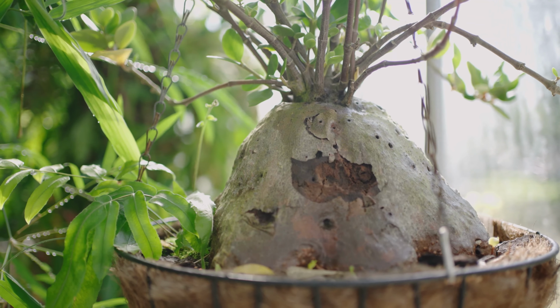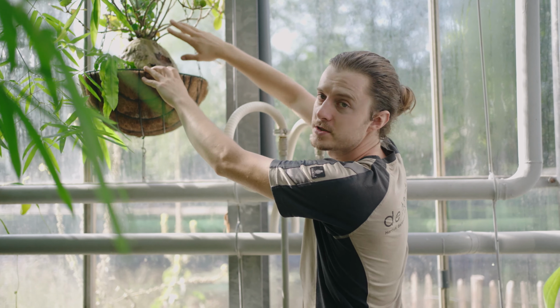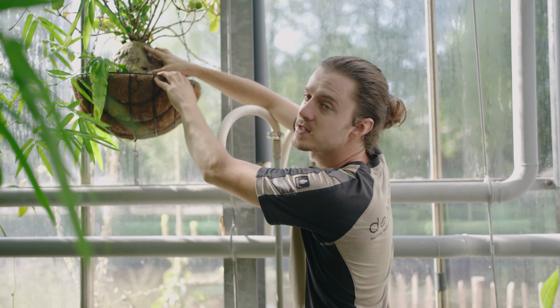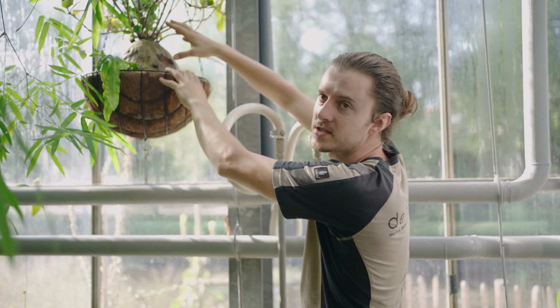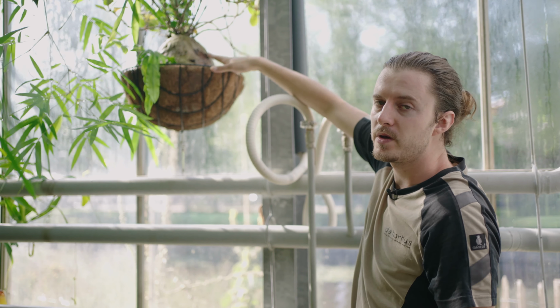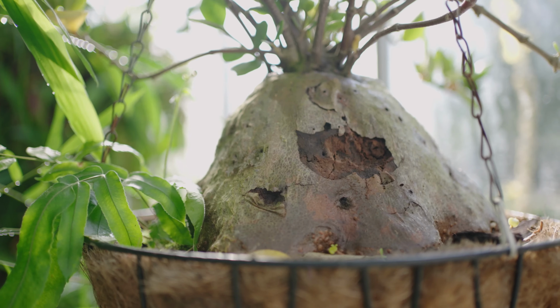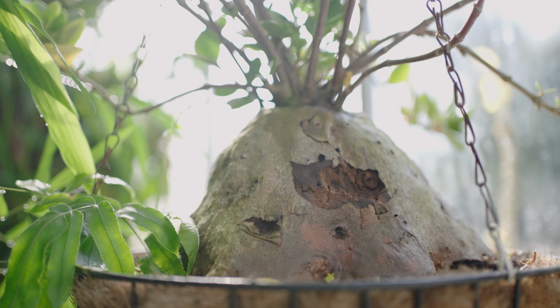We put him in a full sunspot, and he wasn't ready for that, and so this one side especially was getting lots of hot sun in the afternoon, and so this one side over here has been damaged. And that's a big thing to watch out for with houseplants, is to not put them in hot afternoon sunlight.